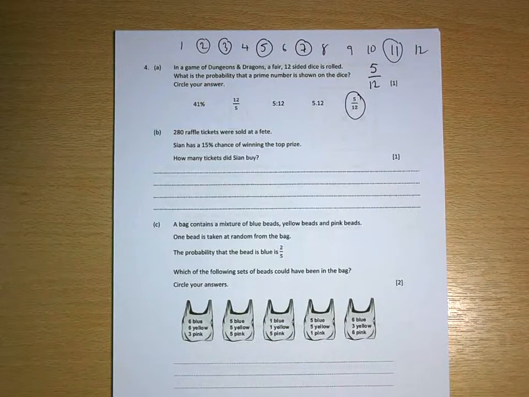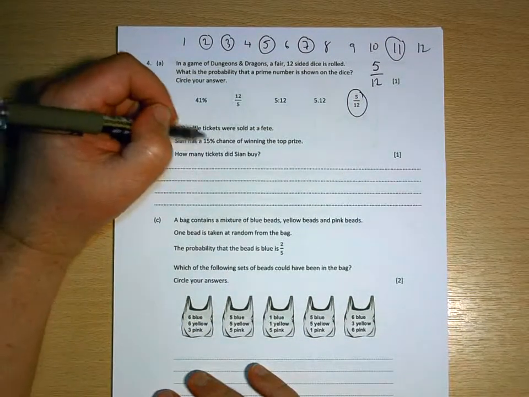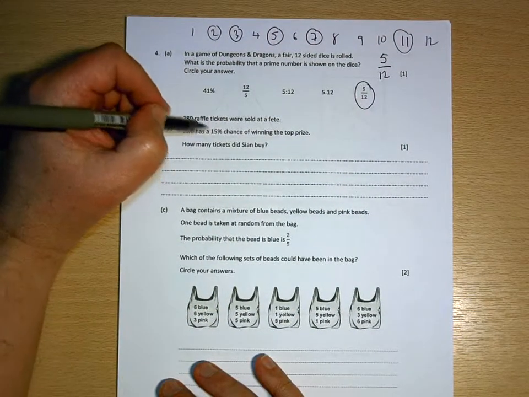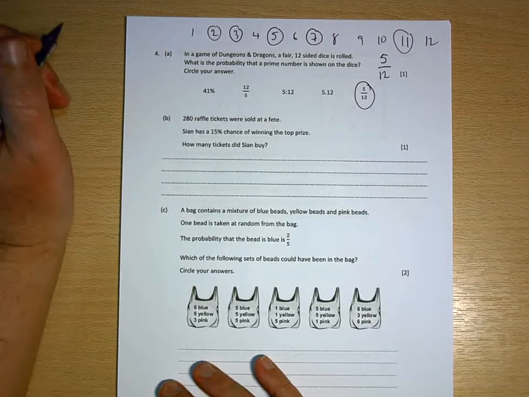280 raffle tickets were sold at a fete. Sian has a 15% chance of winning the top prize. How many tickets did Sian buy? So generally, probabilities are given as fractions, but they can also be written as percentages or decimals, as we'll see later on. So all we need to do here is work out what 15% of 280 is.